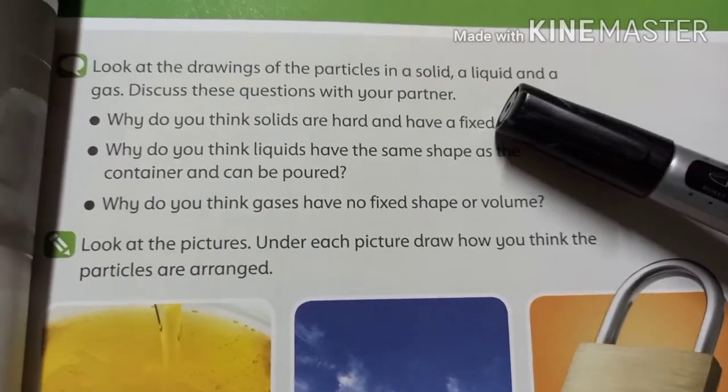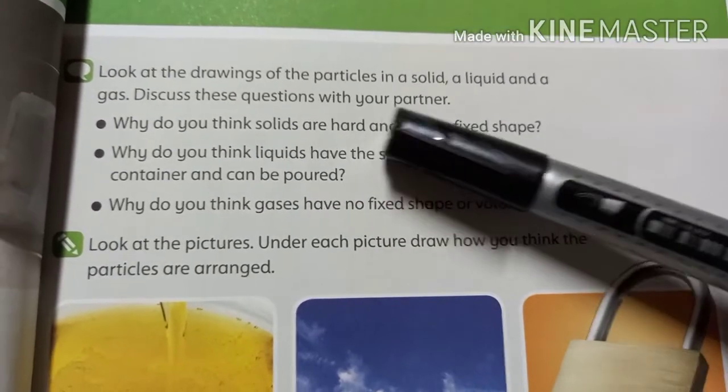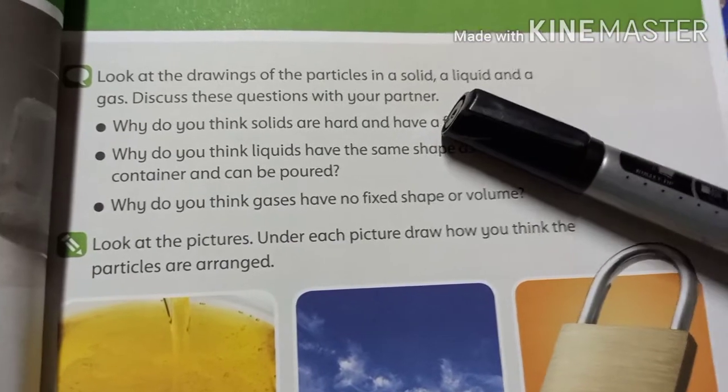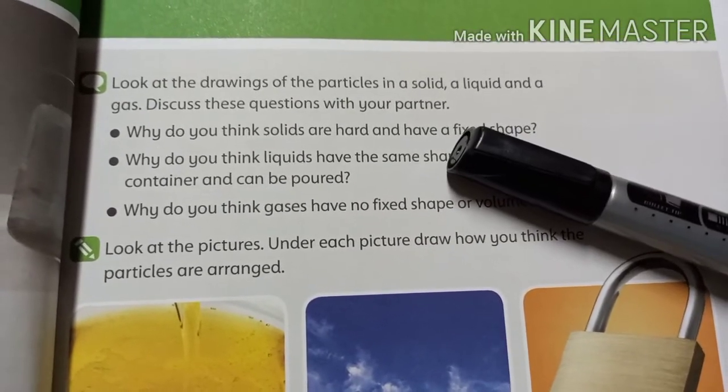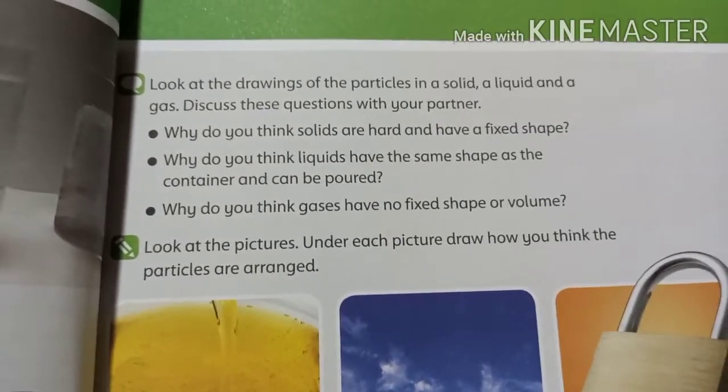Look at the diagrams of the particles in a solid, liquid, and a gas. Discuss these questions with your partner. I guess you can discuss these questions with your mama or baba or someone who is helping you in the reading of this. You both can discuss these questions with each other.